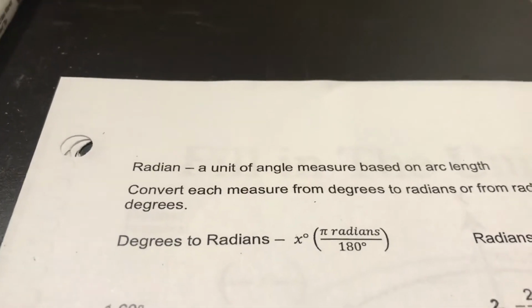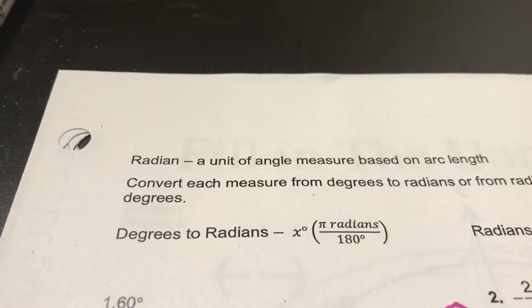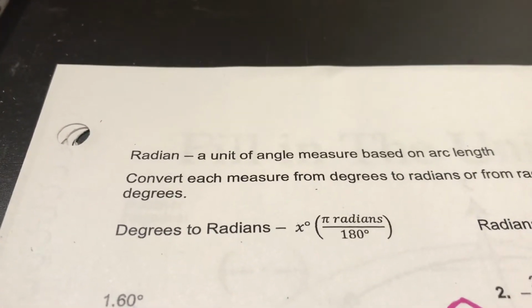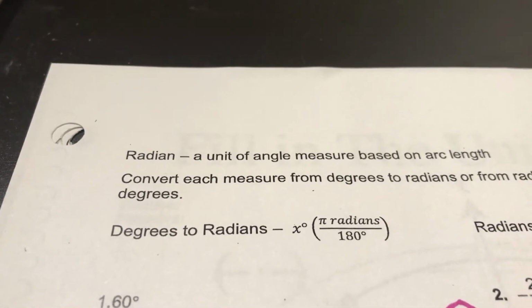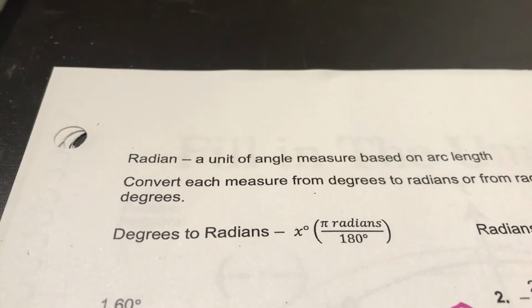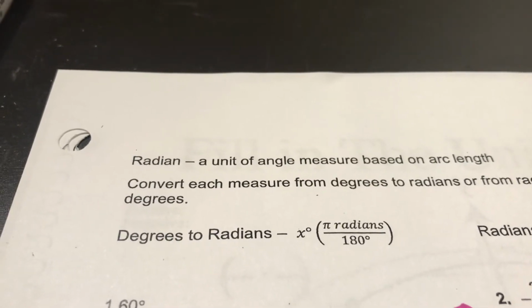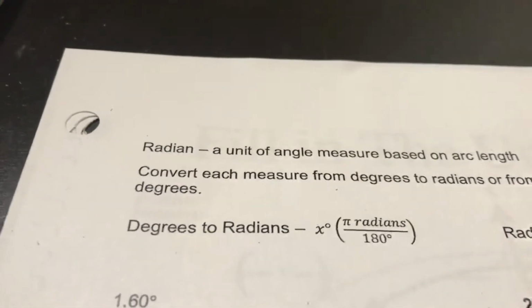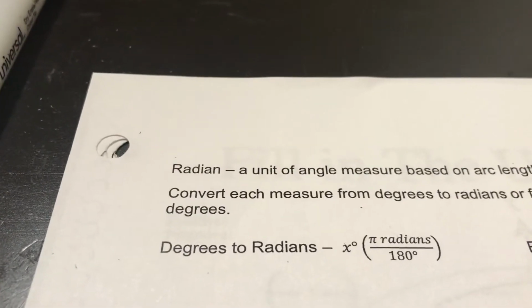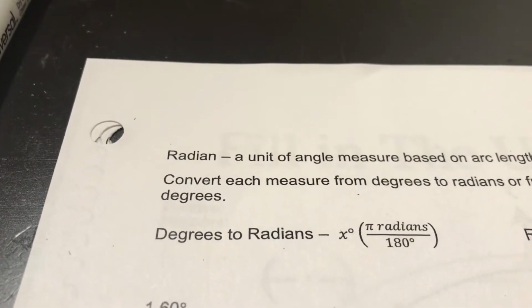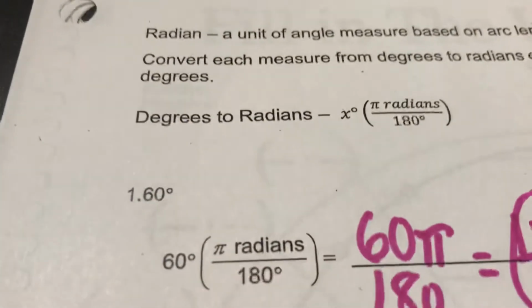To convert an angle from degrees to radians, you take that angle in degrees and you multiply it by pi radians over 180 degrees. And you do not have to simplify. I don't know what kind of calculators you got at your house, so please don't worry about simplifying. So I'm going to go through and do some of these with you.